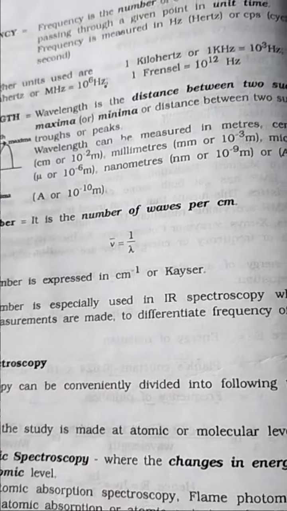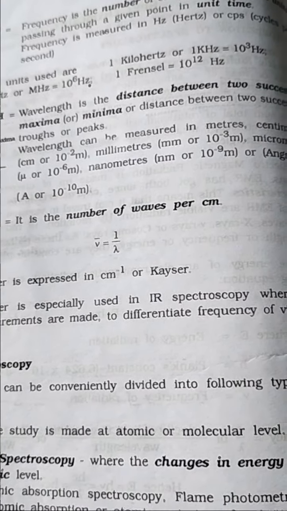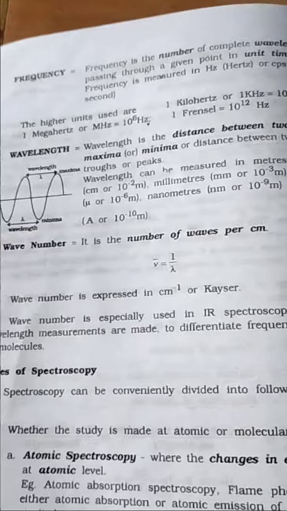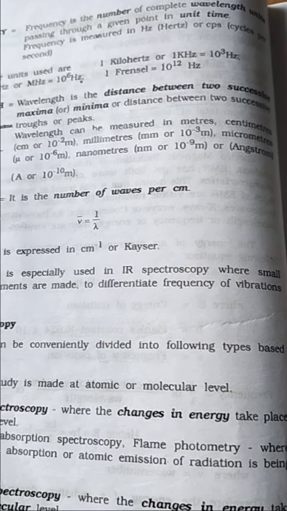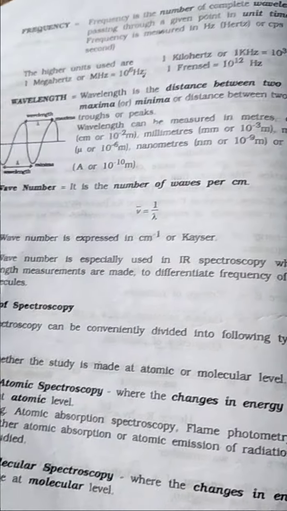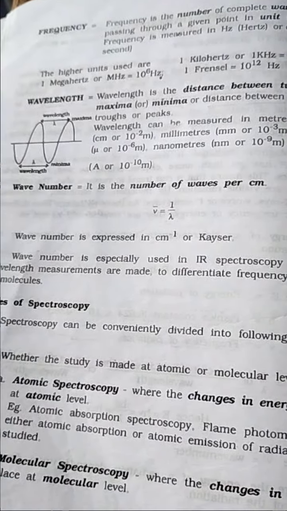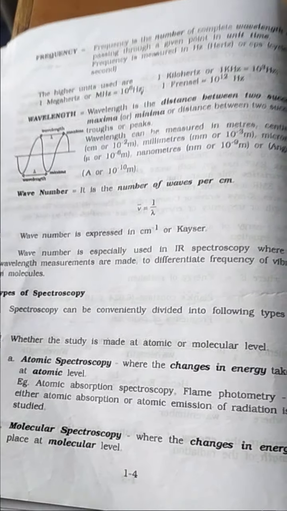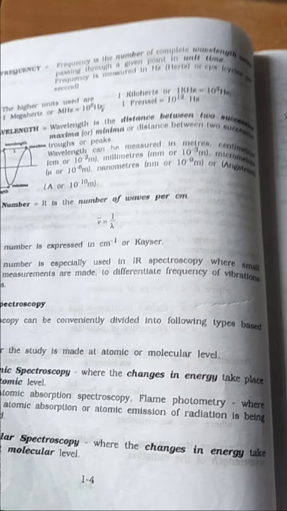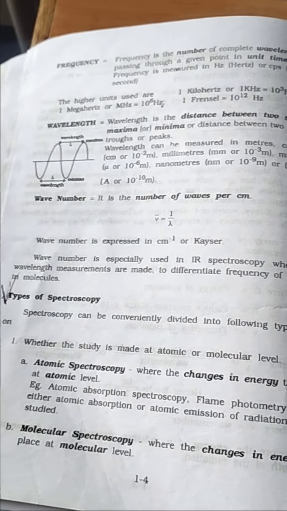Wave number is denoted as the number of waves per centimeter. The wavelength can be measured in meters, centimeters, millimeters and nanometers. The wave number is expressed in kayser or centimeters inverse. Wave number is used in infrared spectroscopy because of the small wavelength; measurements are made in infrared spectroscopy, so we have to use the different frequencies of vibrations in molecules.